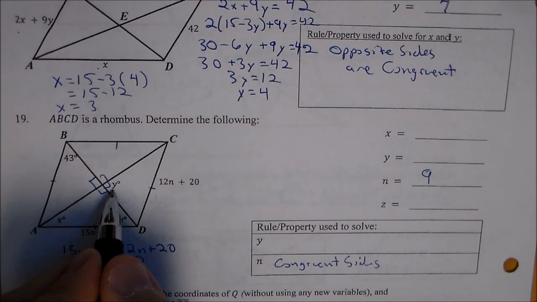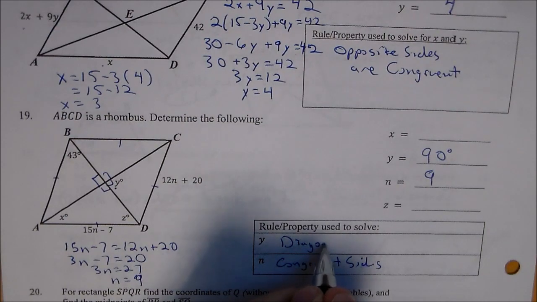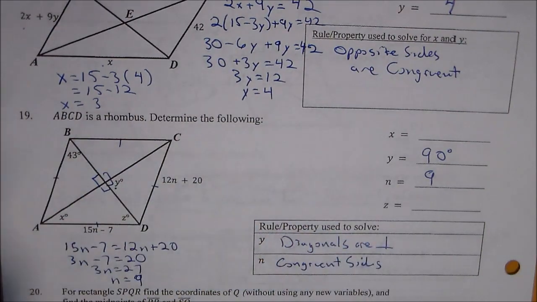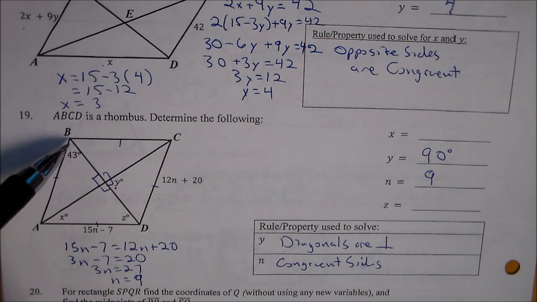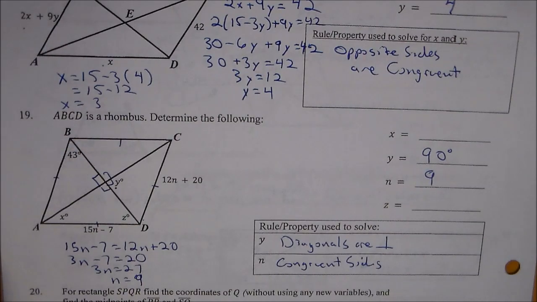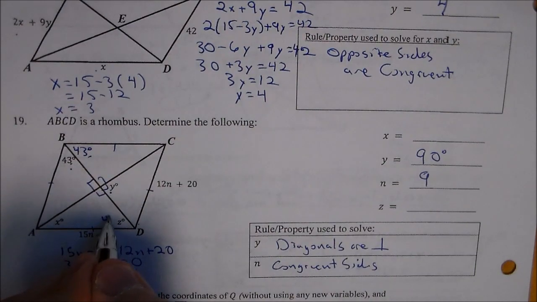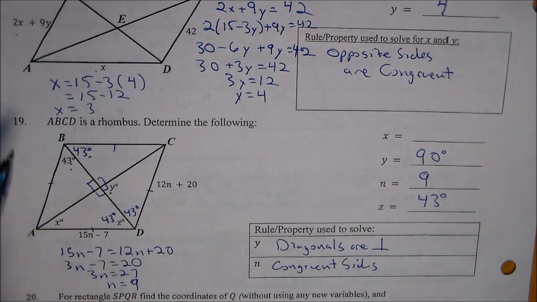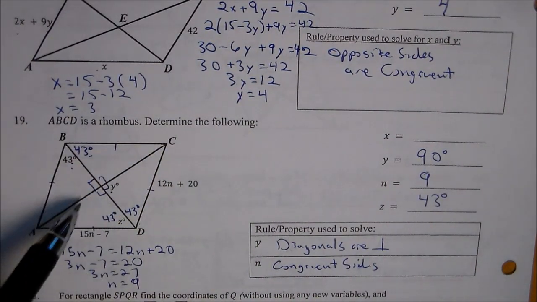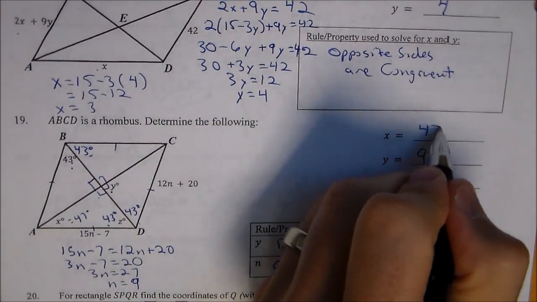Now, y is 90, because we know the diagonals are perpendicular, and they want the reason here, and that's because diagonals are perpendicular. And let's work through the rest of it. Now, in a rhombus, we know that the opposite angles are congruent because it's a parallelogram, as well as the fact they are bisected. So that makes both of these 43. It also makes these 43. So z is 43 degrees. And then once we do that, they really become little right triangles. So I have x, 90, and 43. If I add all those up and set them equal to 180, I get that x is 47.